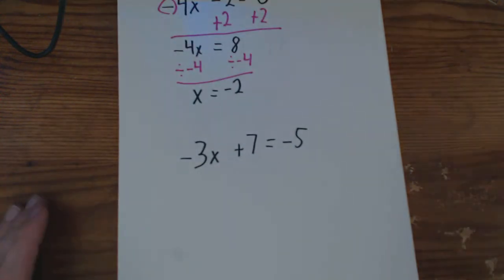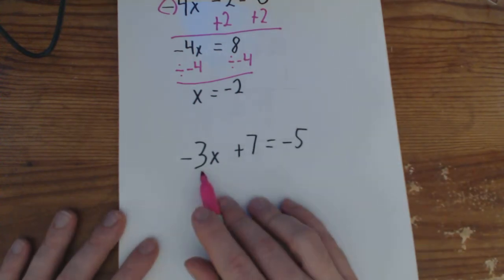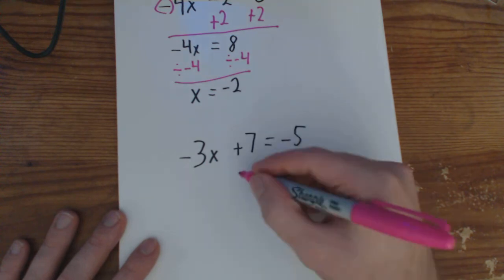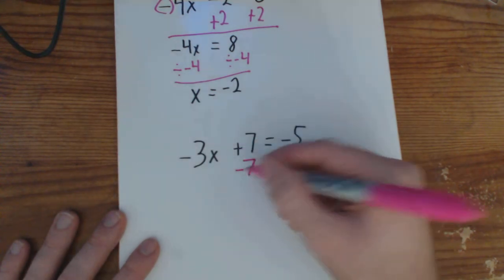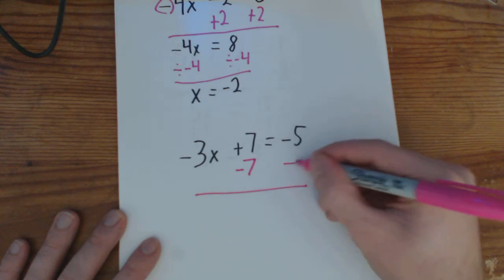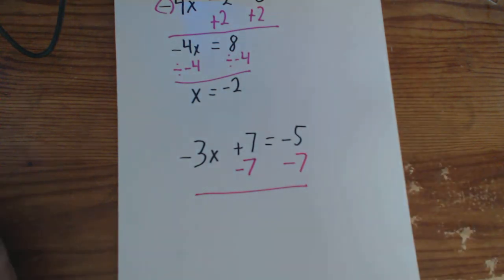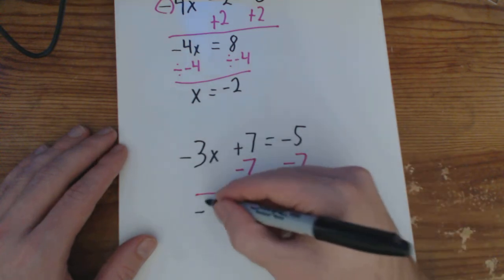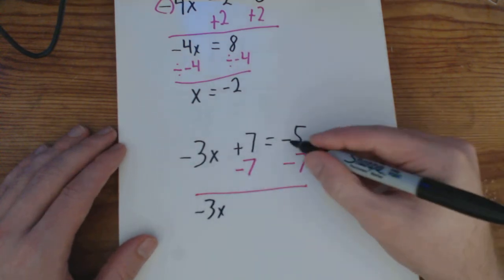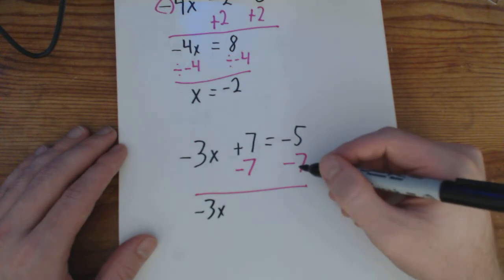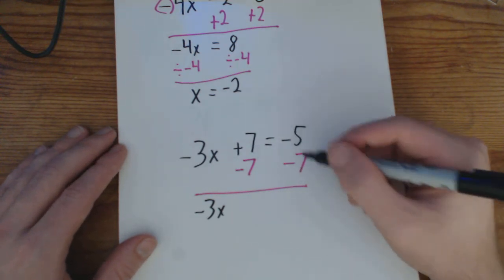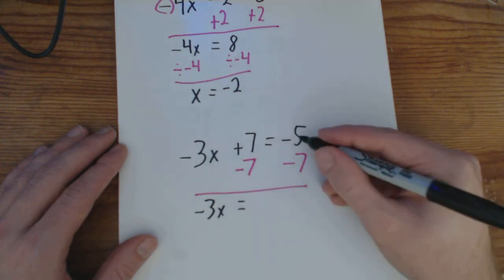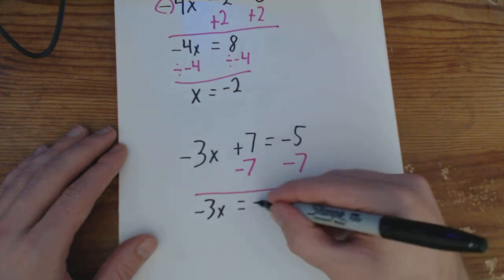Just going to keep following through, same steps I have. I have a 3 and a 7 on this side. I want to get rid of that 7. It's being added, so it means I'm going to have to subtract. I got to do the opposite of addition. I'm going to do subtraction. Got to do it to the other side of the equation too. Got to keep it balanced. So 7 minus 7, there's going to be nothing there. I'm going to bring down this negative 3x. Negative 5, subtract 7. Remember, if you have a negative number and you're subtracting, your answer is going to go even more negative. Think of it as 5 plus 7. We're going to get negative 12.